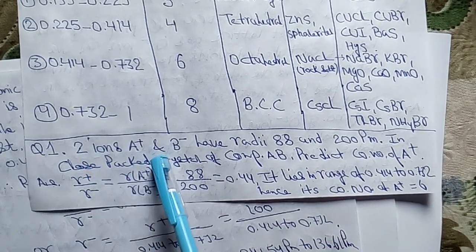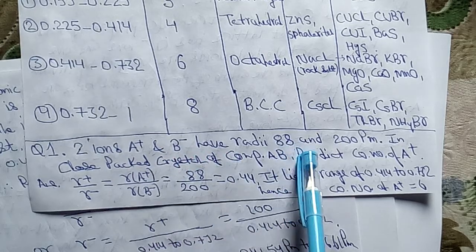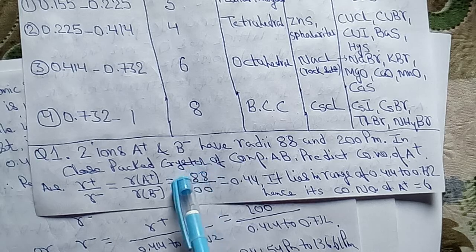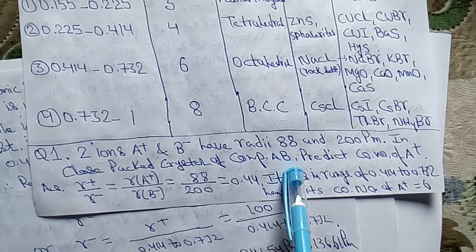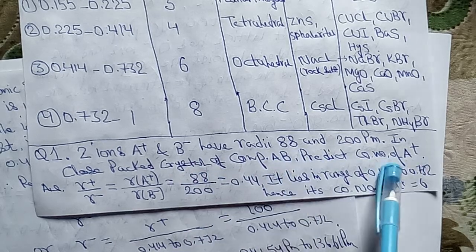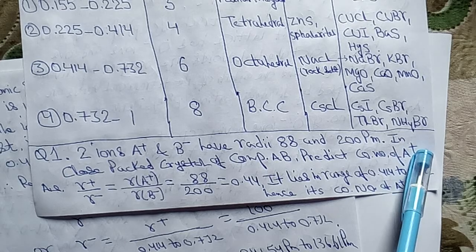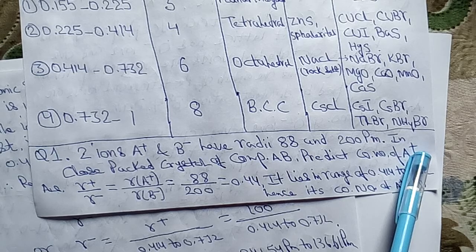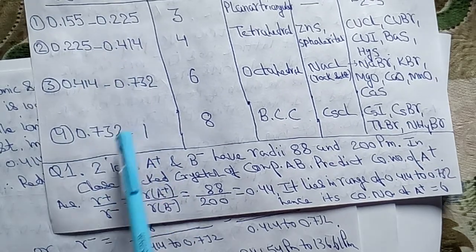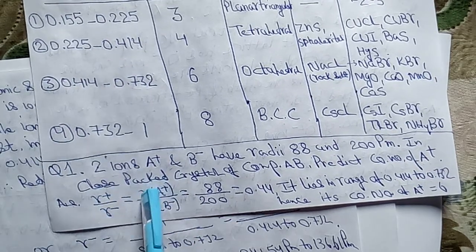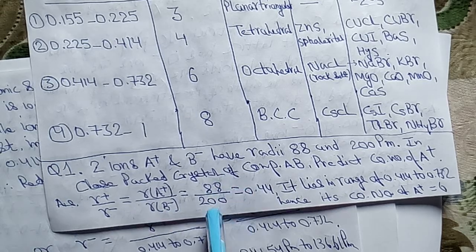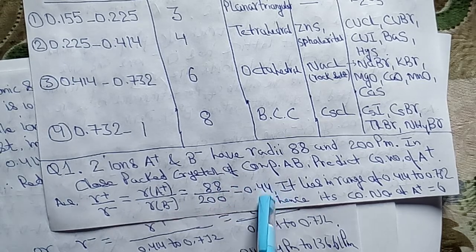Question number 1. Two ions A plus and B minus have radius 88 and 200 picometer in a close packed crystal, so a CCP crystal of compound AB. Predict the coordination number of A plus. So you have to tell what will be the coordination number of A plus. First thing is to get the radius ratio to know in which range it comes. So R plus by R minus, that is R A plus by R B minus, value is given for A plus 88 and for B minus 200, we get 0.44.